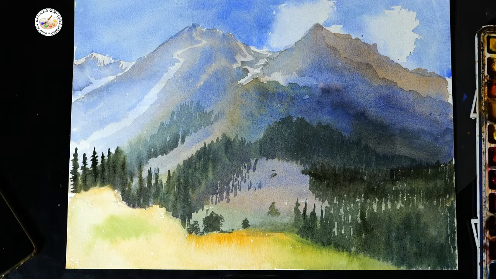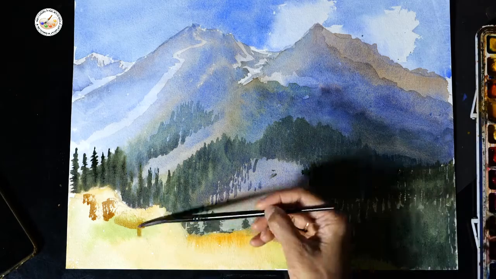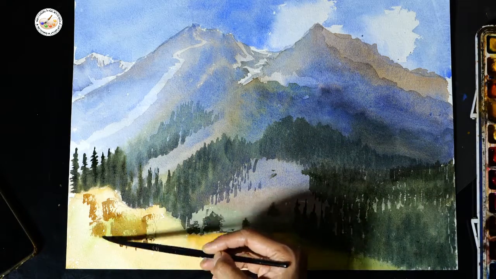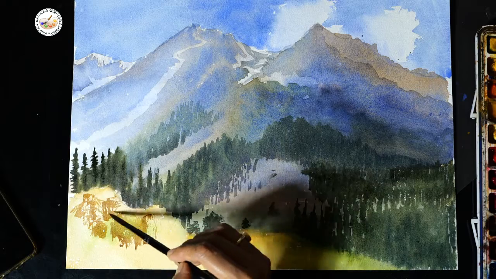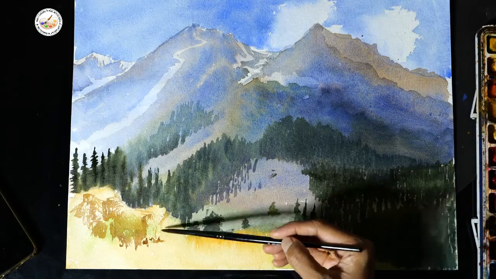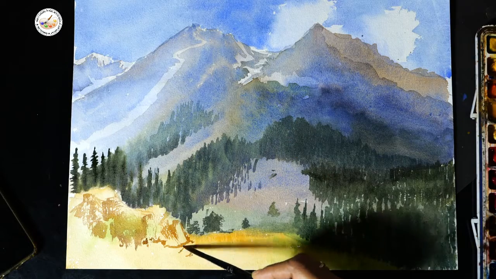While it is drying, let's make the stones here on the side. So take the brown color. You can take burnt sienna or any brownish color, or you can add a little gray in the orange also to make that reddish brownish color.